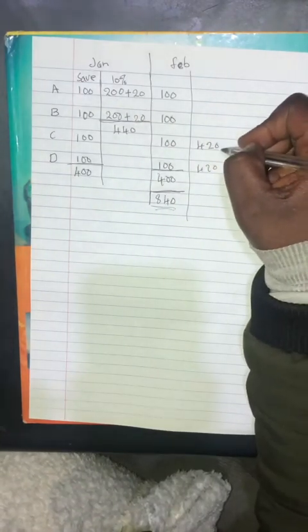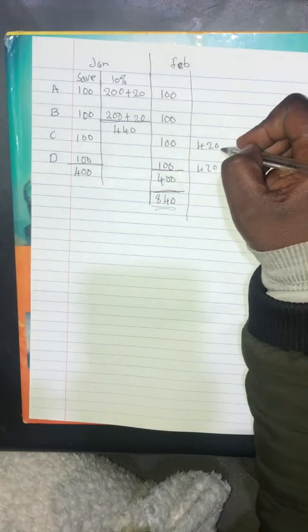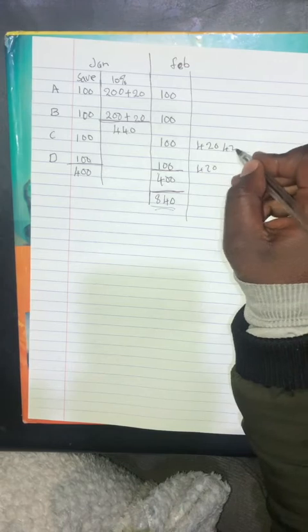For 420 kwacha, 10% of 420 kwacha is 42 kwacha.